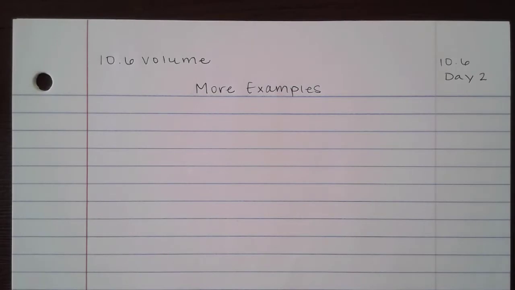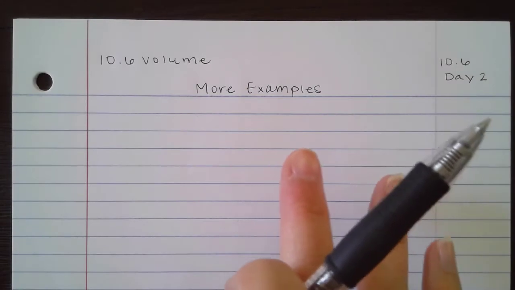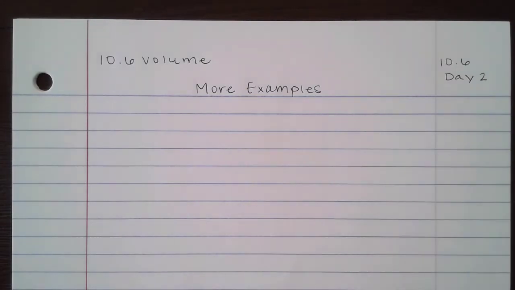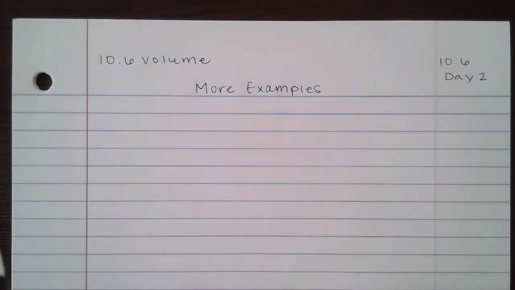Hello, geometry students. We are working on day 2 of volume, specifically different types of prisms and then cylinders as well. Today we're actually just going to talk about prisms. I have 2 examples for you. One is a pentagonal prism, just because that one requires a little bit more work to find the area of the base. And then we'll do one composite figure, which is way easier for composite figures for volume.